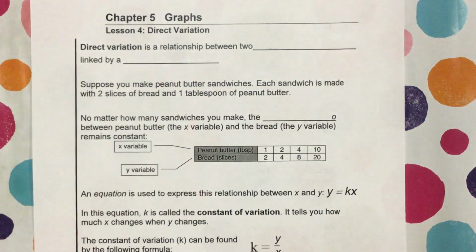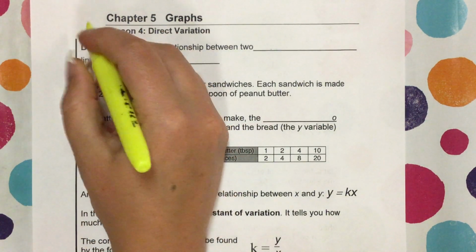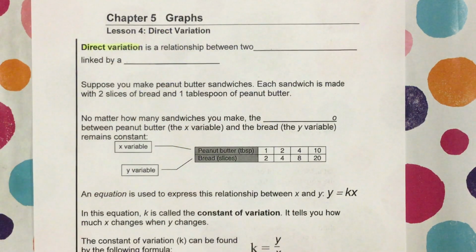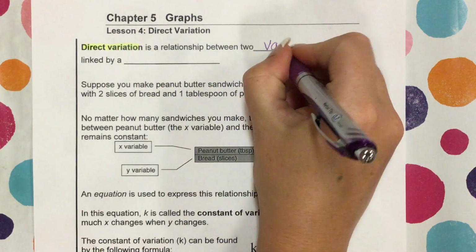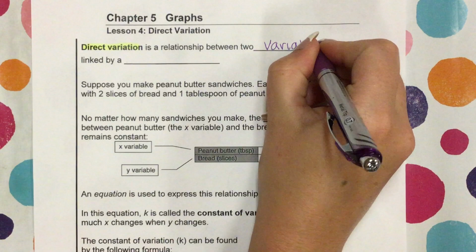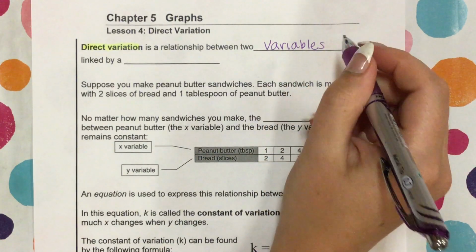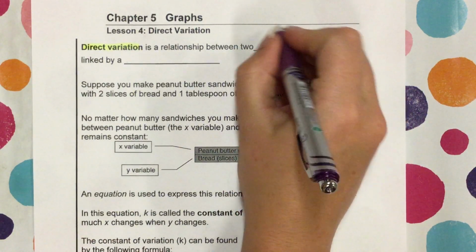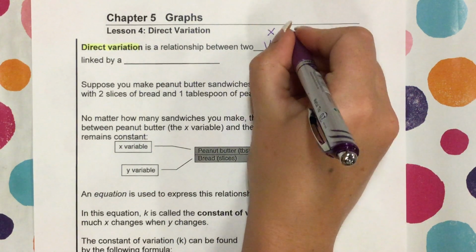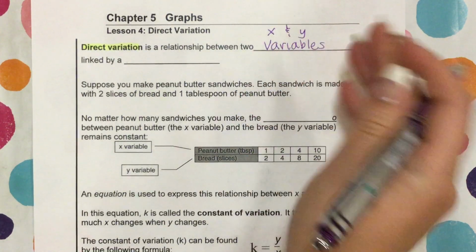Now, direct variation is a relationship between two variables. Most commonly, it's going to be x and y, but they can be other letters.